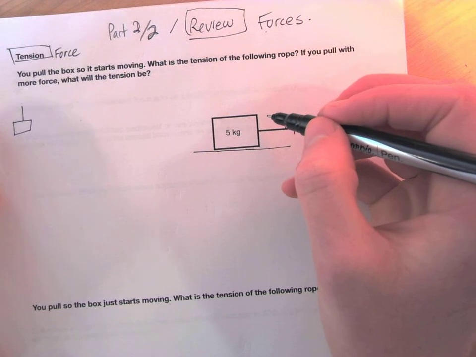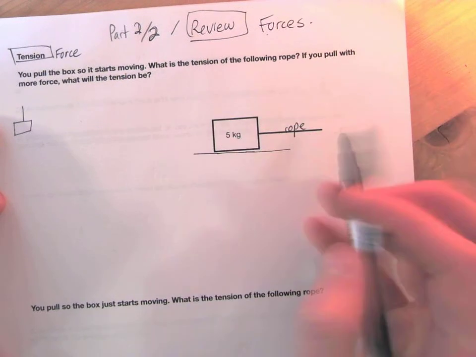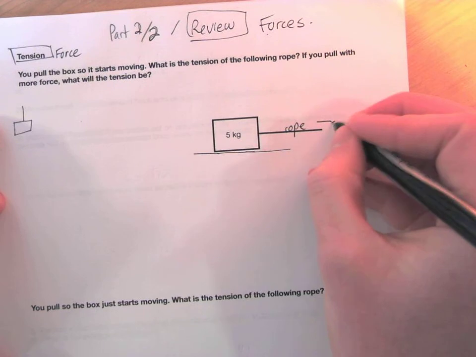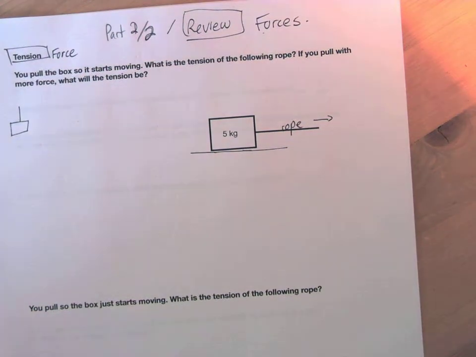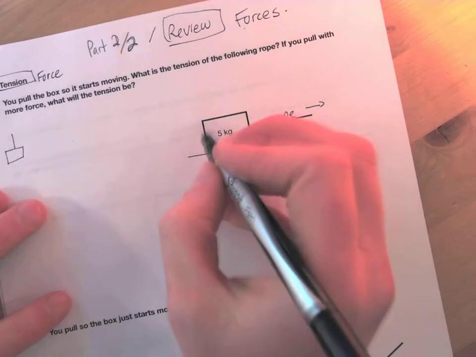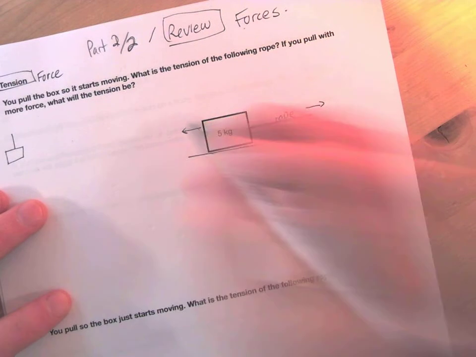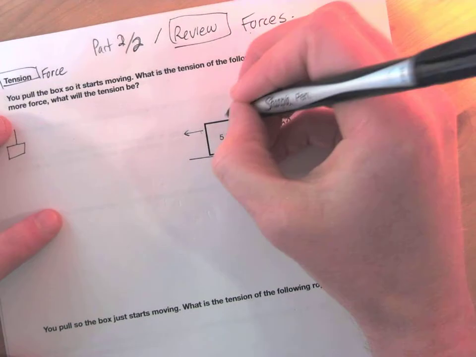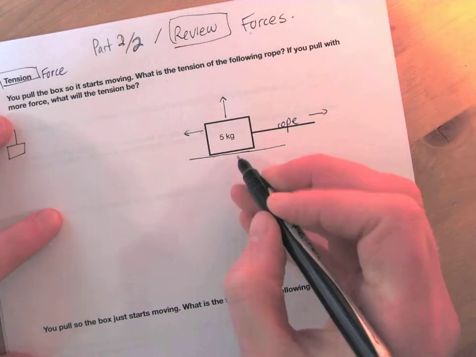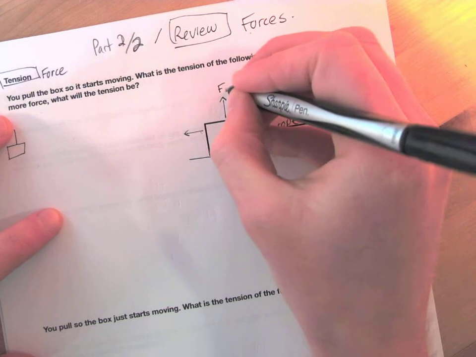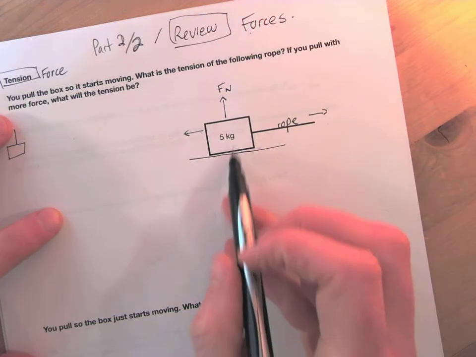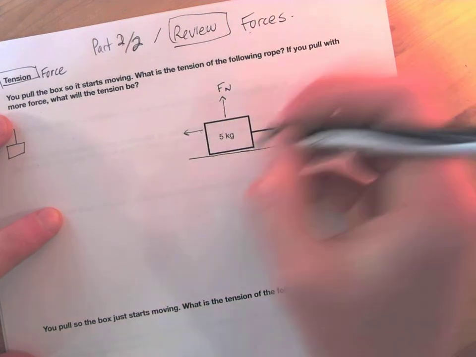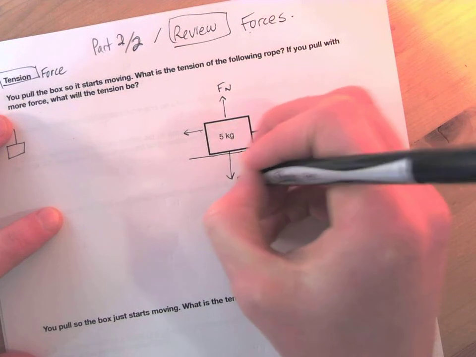So here, if you're pulling on this rope, its tension is going to be directly related to the arrow that's going in the opposite direction. Let's draw a free body diagram of all the forces acting on this box. We have force normal, the ground pushing up on the box, and force of gravity downward.